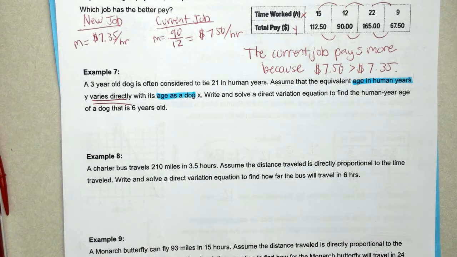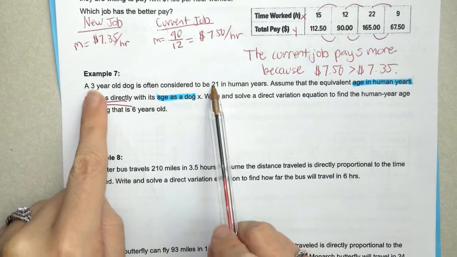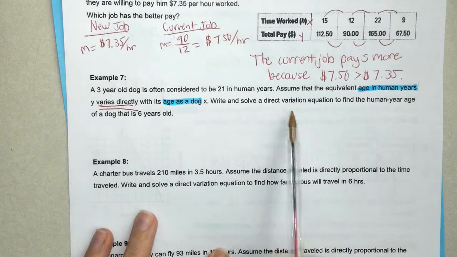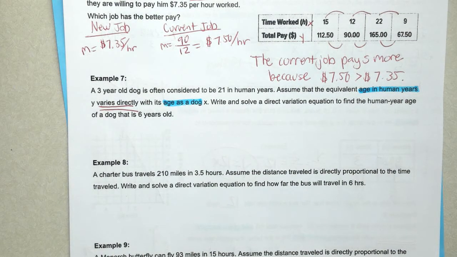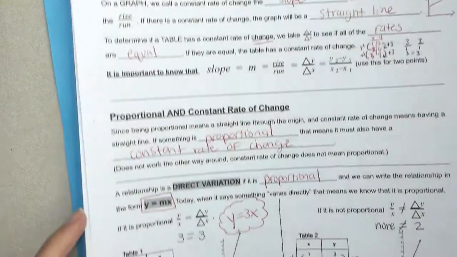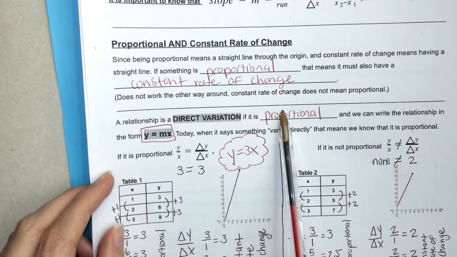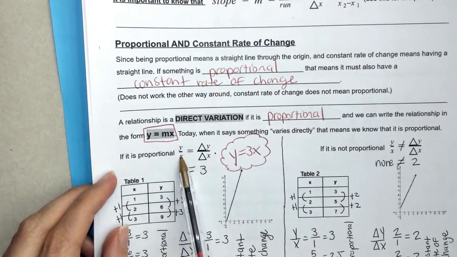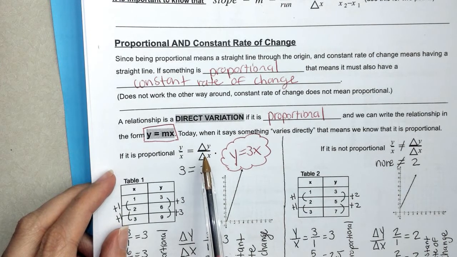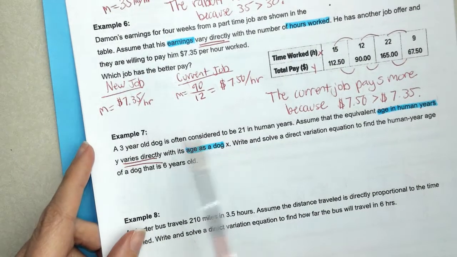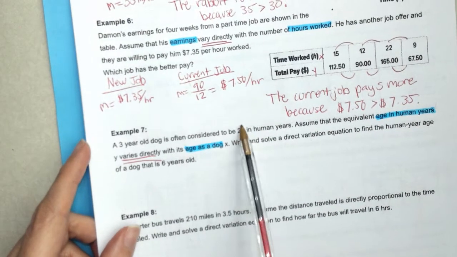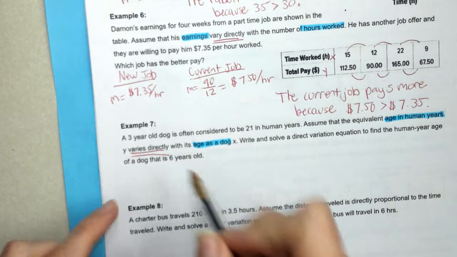So write and solve a direct variation equation to find the human year age of a dog that is 6 years old. First thing, we have to use the information we know to write a direct variation equation. Because it's a direct variation, we know it's proportional. So we can do y over x, or change in y over change in x if we knew more than one point. Since we only know one set of information, we have to just do y over x.